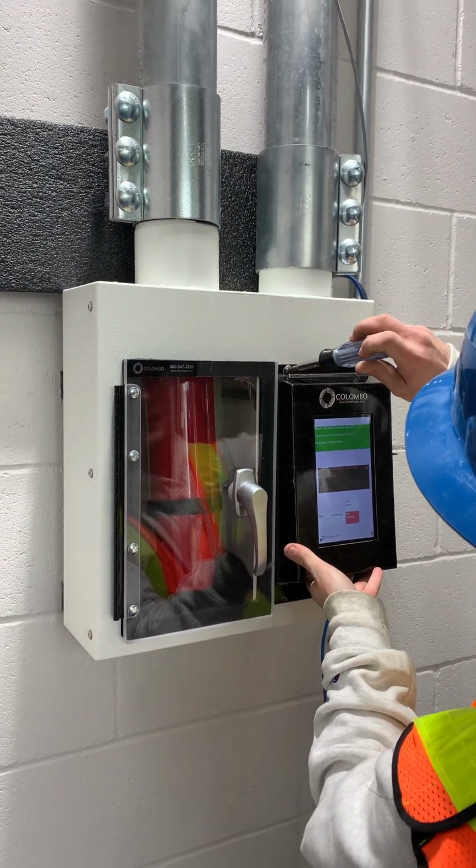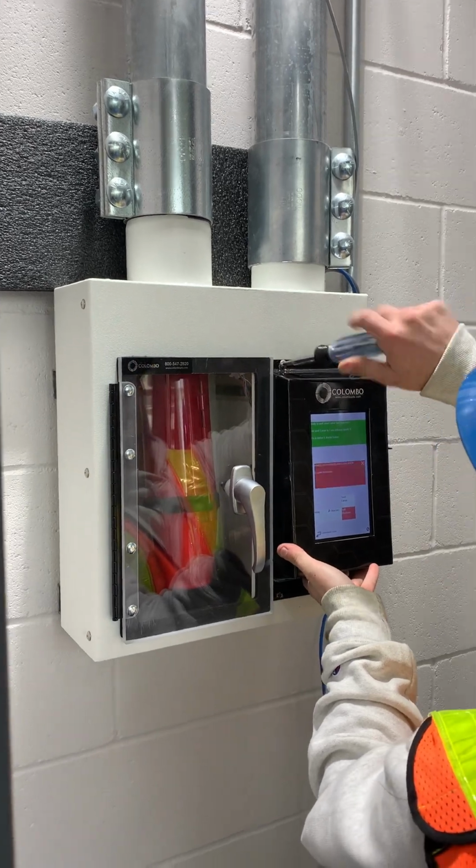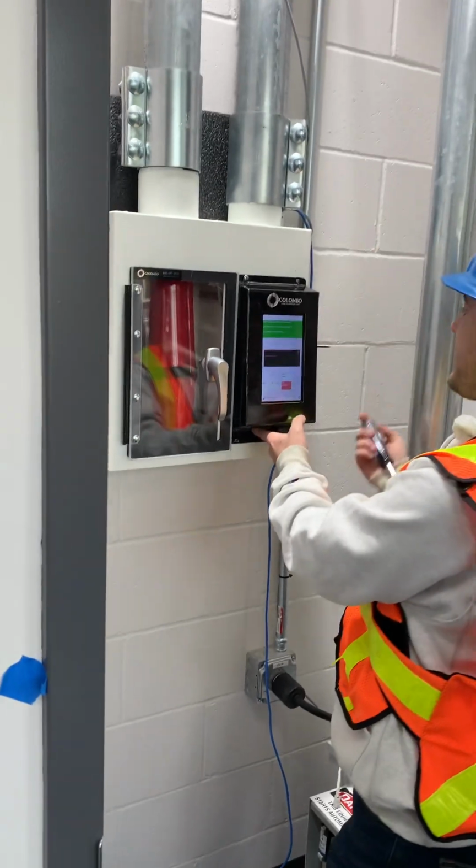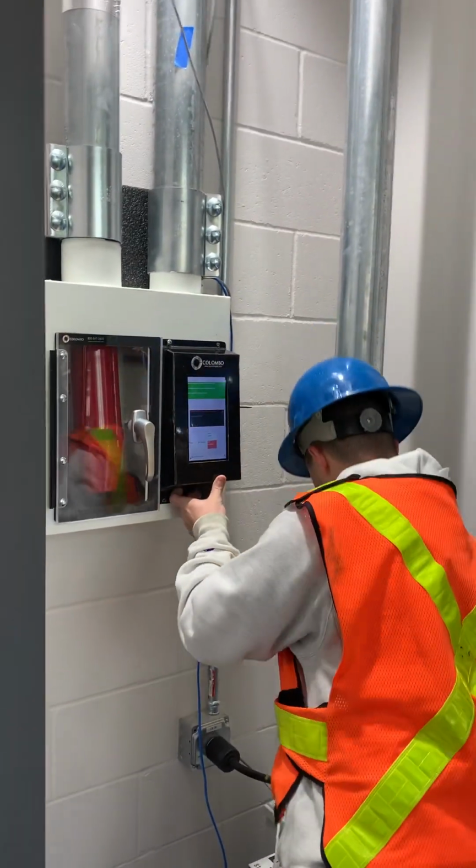What did you do back there? So that was me making this thing go into alarm. I unplugged the optic so it couldn't see the carrier coming in.